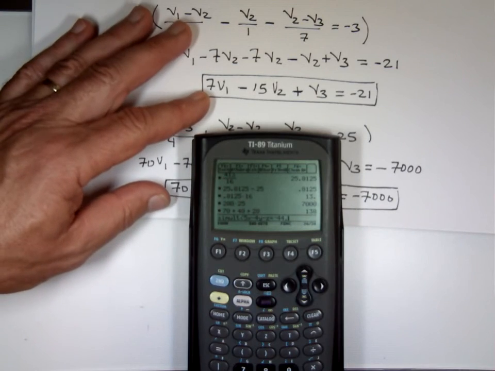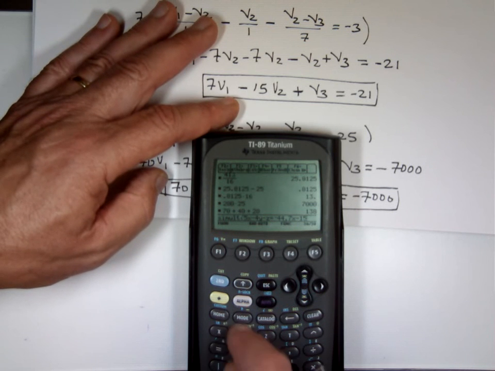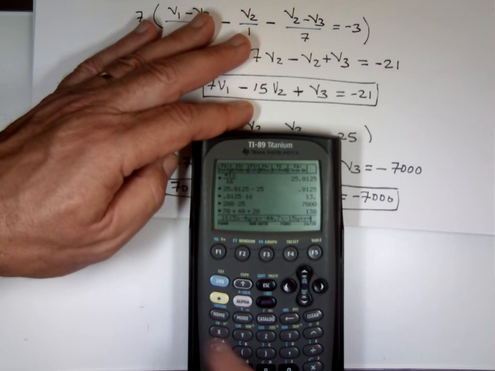7x minus 15y plus z. If it doesn't work, we'll Google that later. Somebody can Google it. Equals negative 21, comma. The third equation.